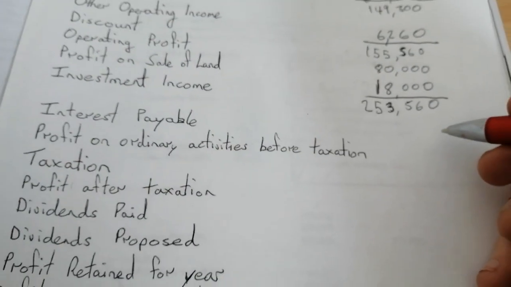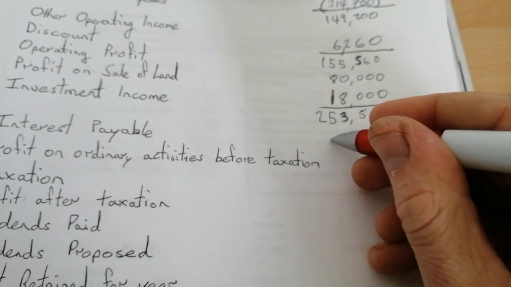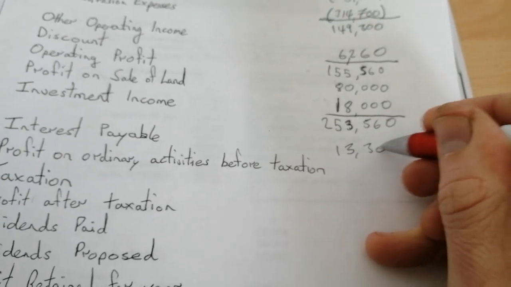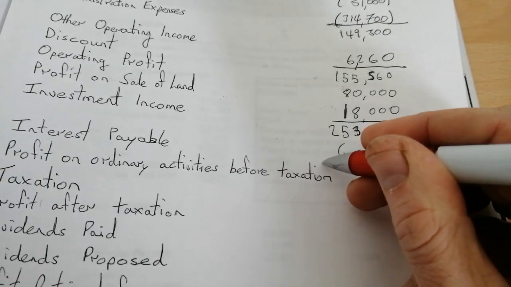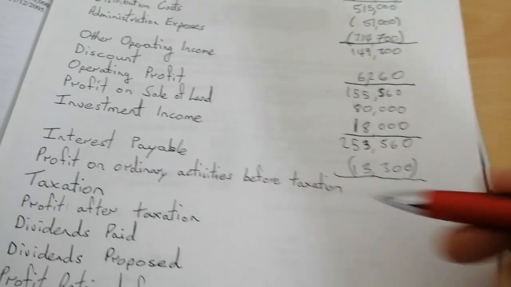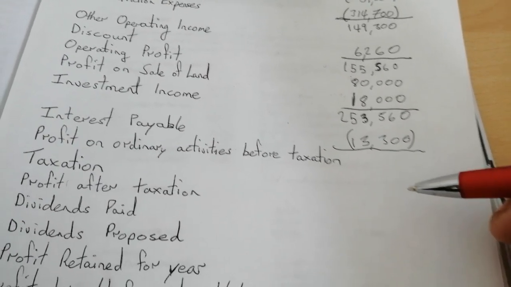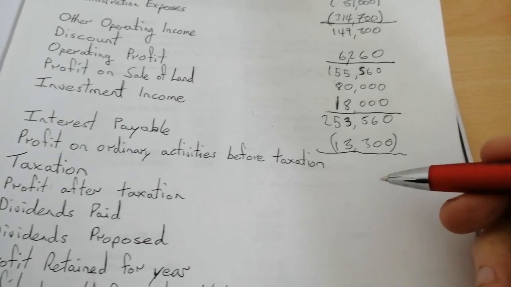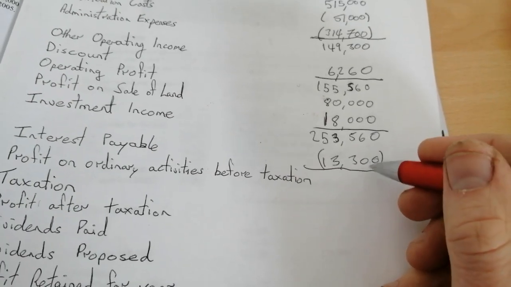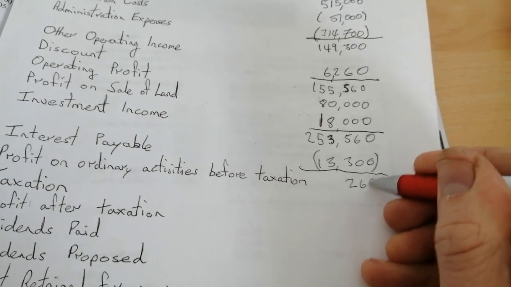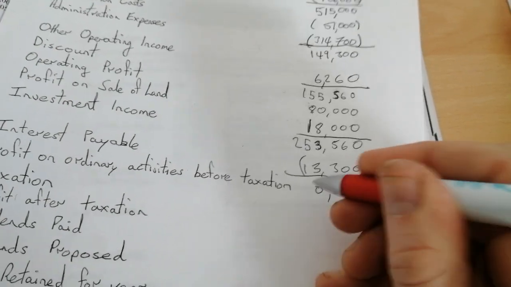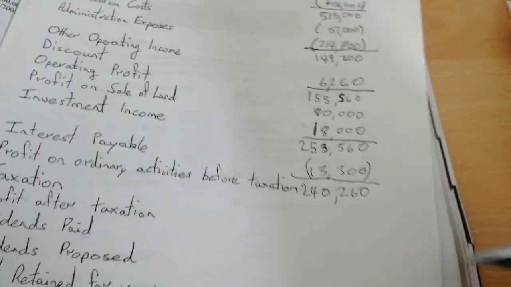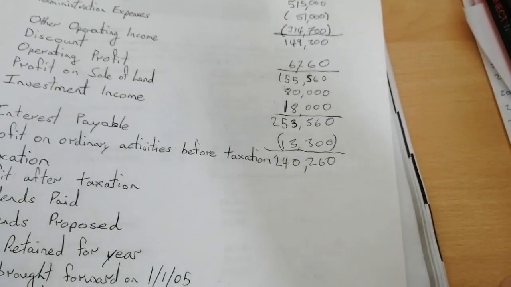So up here we go to our interest payable, and we're going to put in 13,300. And we're subtracting, because that's money going out, isn't it? And that will give us our profit on ordinary activities before taxation, what we usually call our net profit, really. So if I subtract that, I get 240,260.